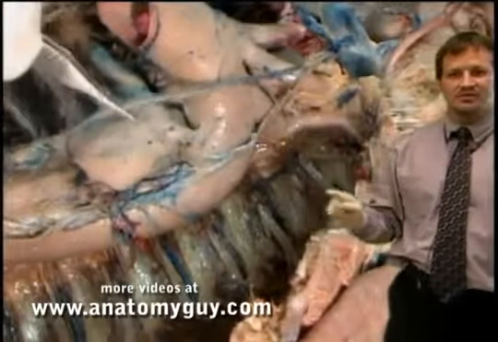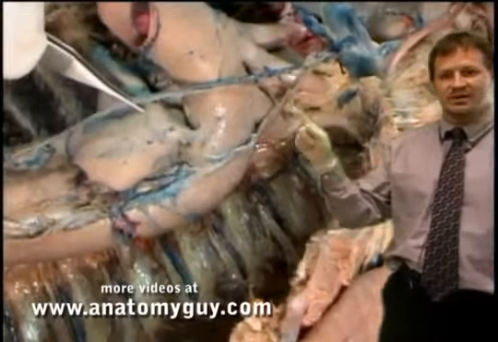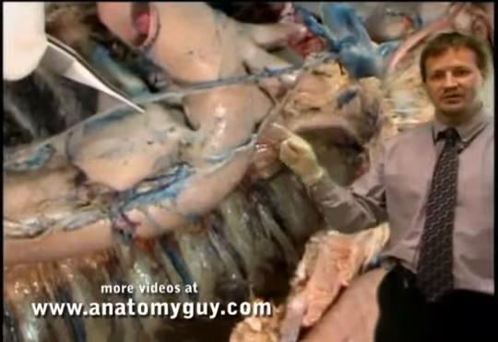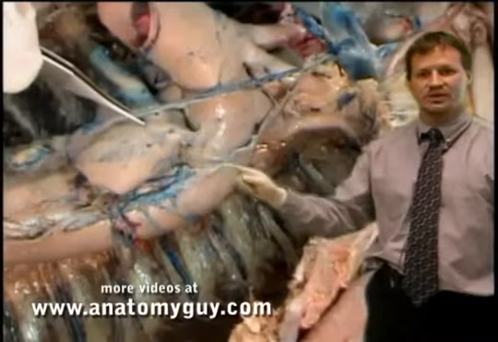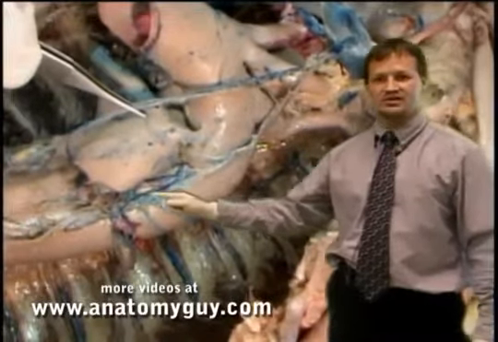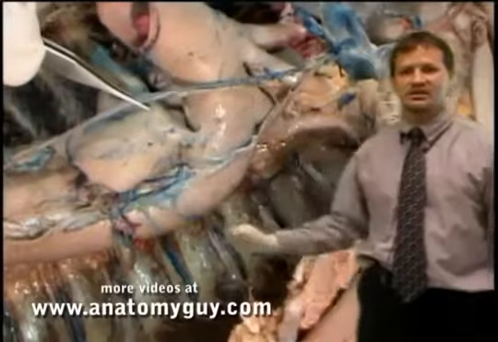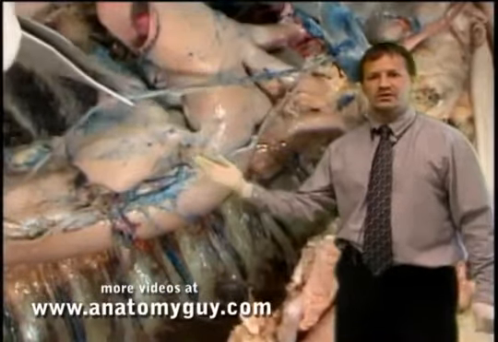Now if we pull that phrenic out of the way just slightly, we'll be able to see the vagus nerve coming down, giving off the recurrent in behind this structure right here, which is the ligamentum arteriosum, with the rest of the left vagus going down around the esophagus to make the esophageal plexus. Again, this is right at the level of where we're going to have the transverse thoracic plane, T4, T5 disc, and the sternal angle. Everything below this is going to be inferior mediastinum, and everything above it, superior mediastinum.